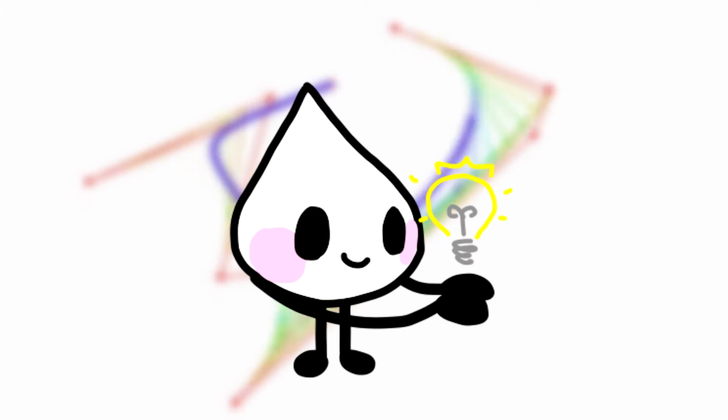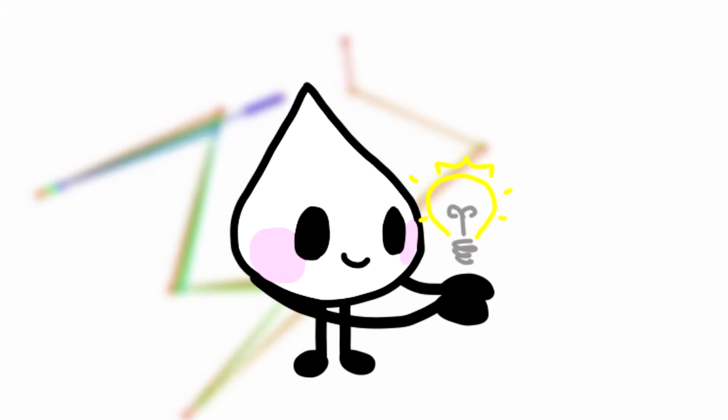So I hope I gave you some insight about this curve's general behavior when we happen to get a hold of the Bézier curve.